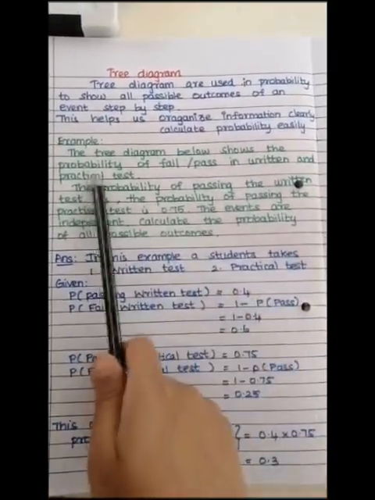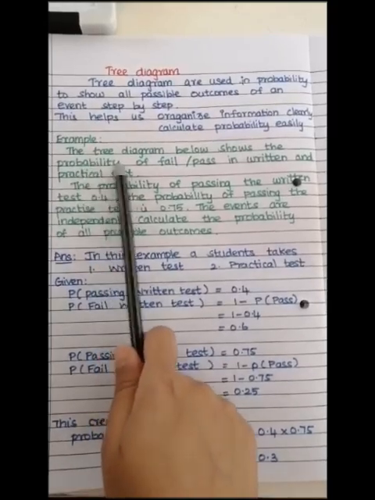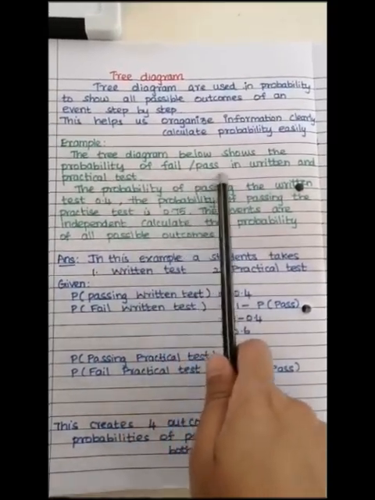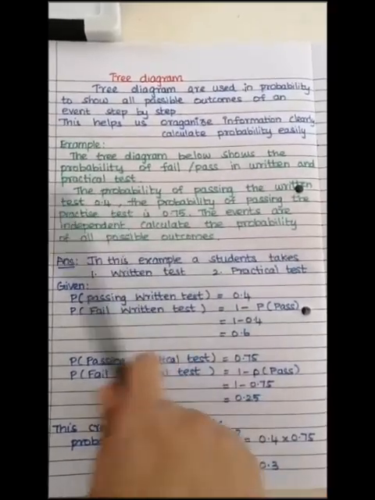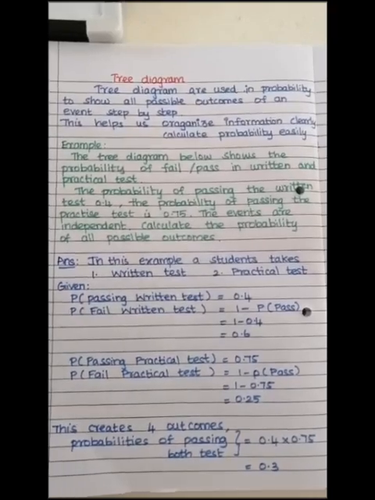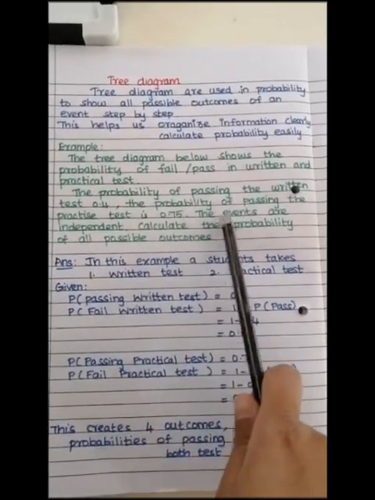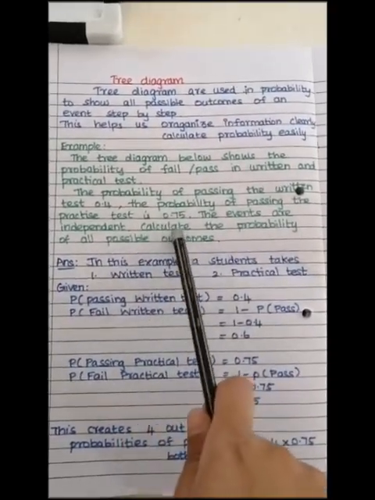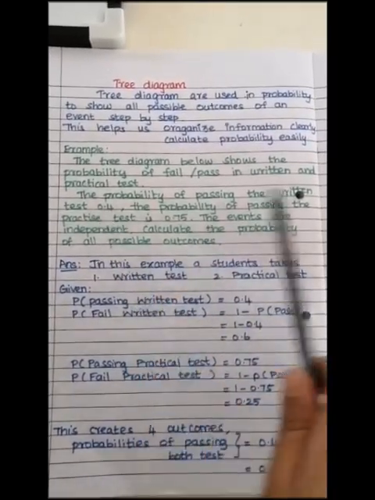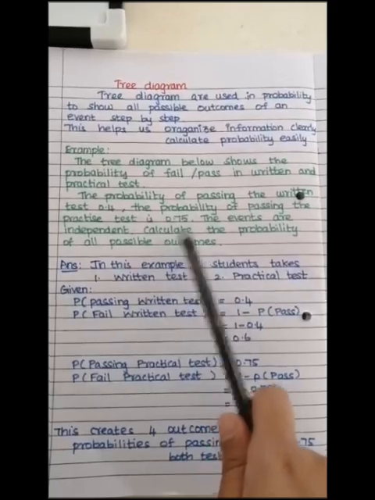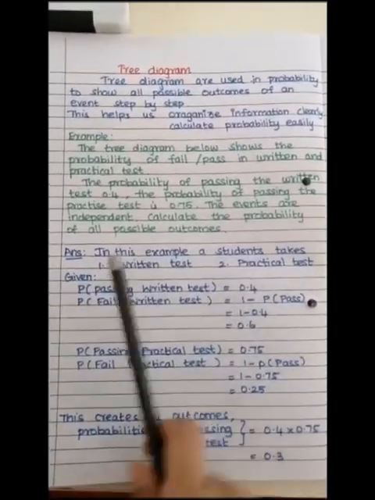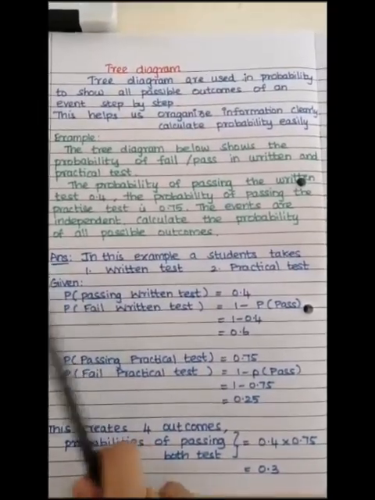I have two sums. First sum: the tree diagram below shows the probability of fail and pass in a written and the practical test. The probability of passing the written test is 0.4, they have given. The probability of passing the practical test is 0.75. The practical and written tests are independent. Calculate the probability of all possible outcomes. Okay, let's take the answer.